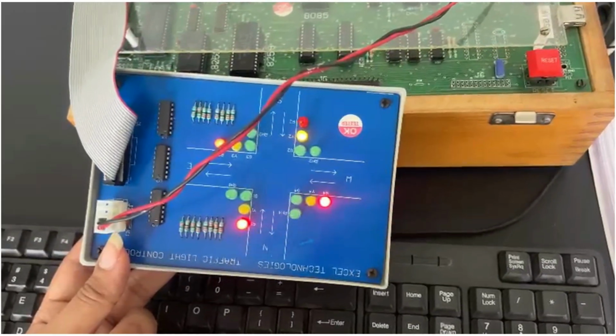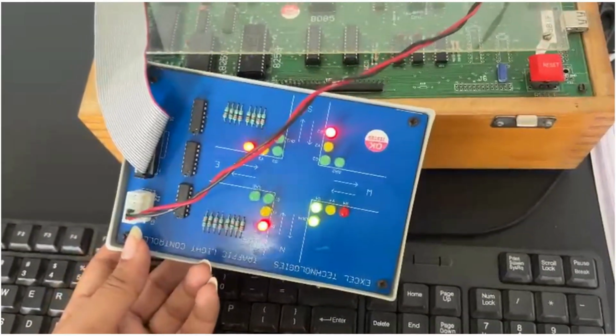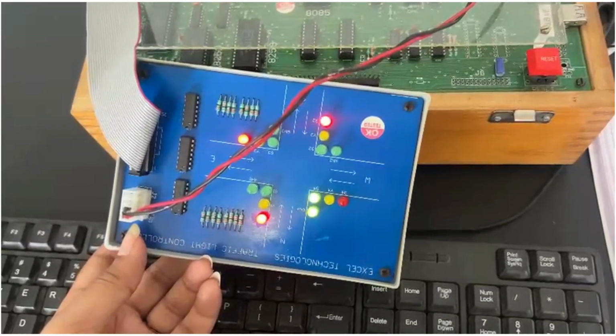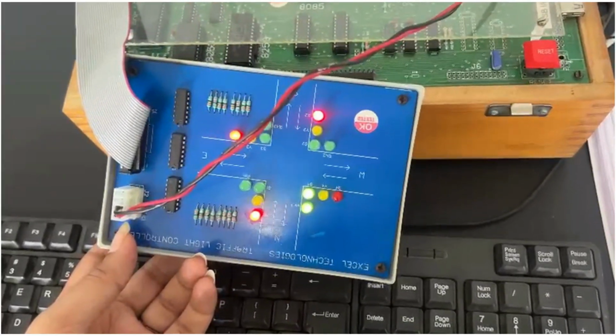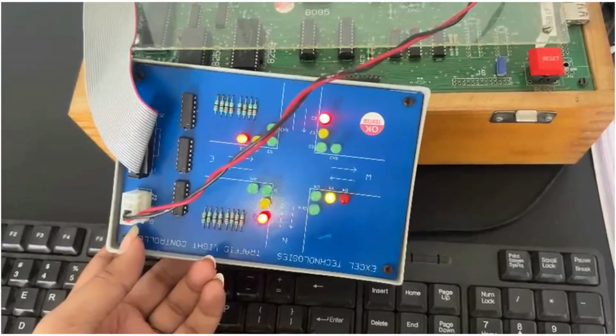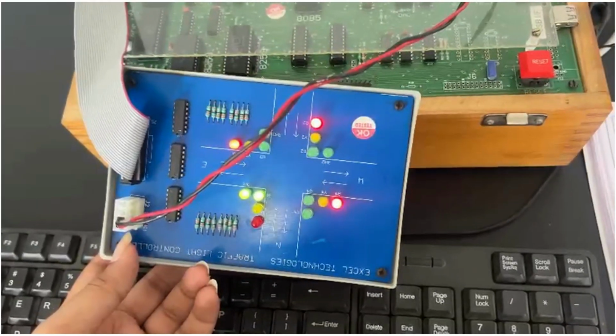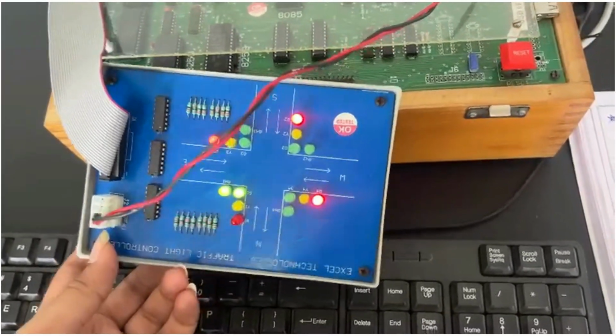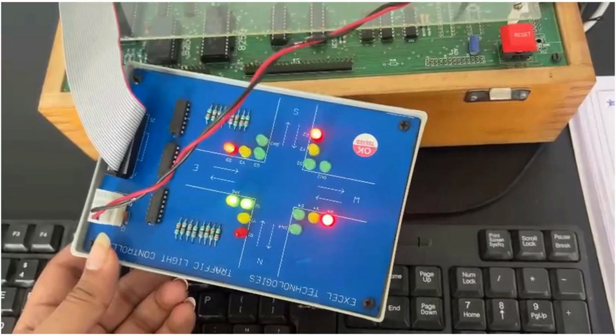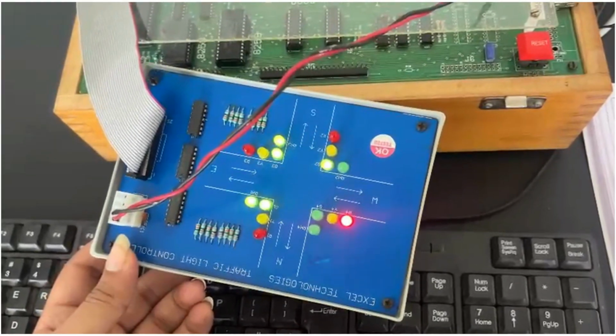Here one pathway is green and then the other pathway becomes green because the vehicles go that way. Then it becomes yellow and then red, and then the other pathway becomes green. So this way the vehicle traffic is controlled.